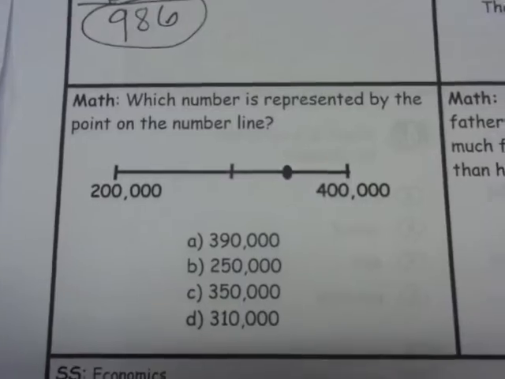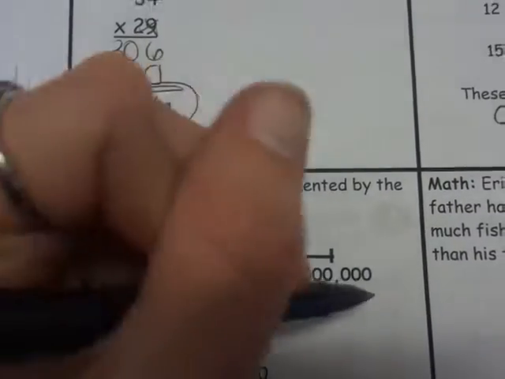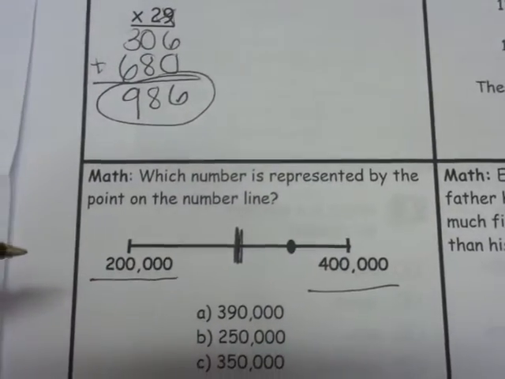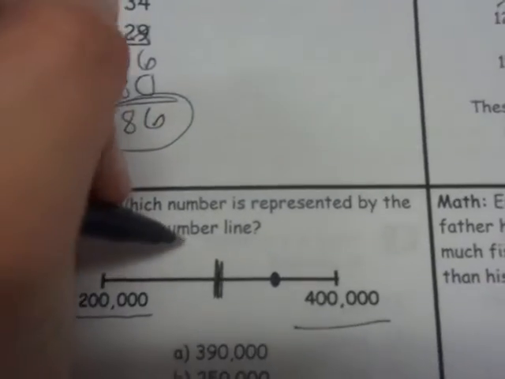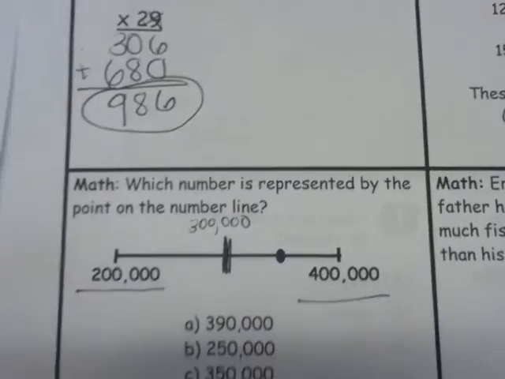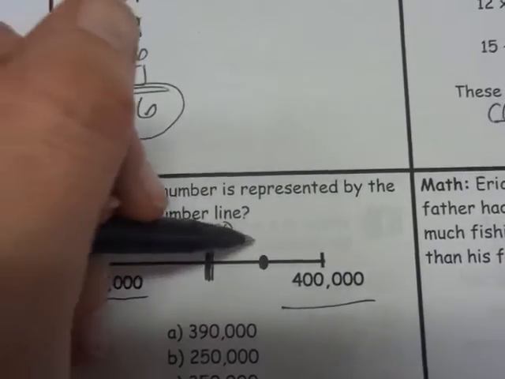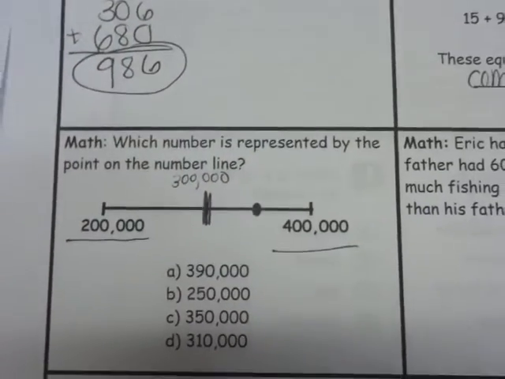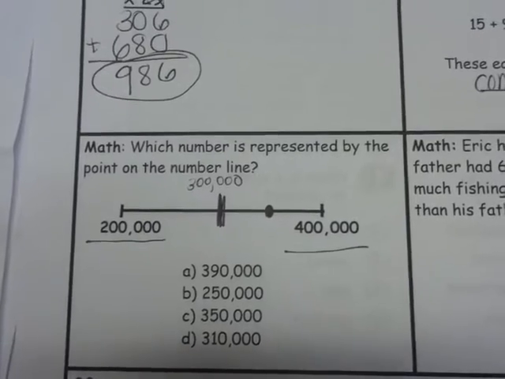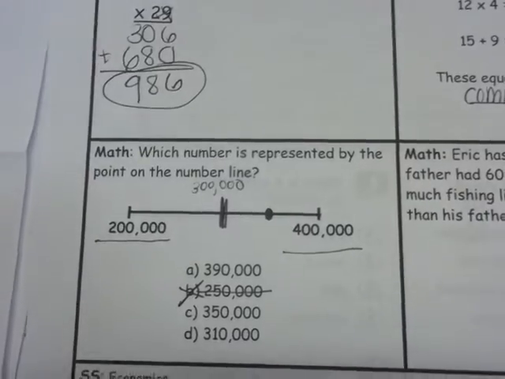Next question. Which number is represented by the point on the number line? So we have 200,000 and 400,000. First we got to figure out what goes in the middle. Well, if we skip count, 200,000, 300,000, 400,000. So which ones can we eliminate? Because we know this dot is going to be greater than 300,000. Which one can we eliminate that's not greater than 300,000? B. We can eliminate B.